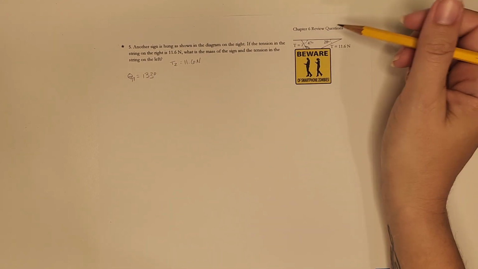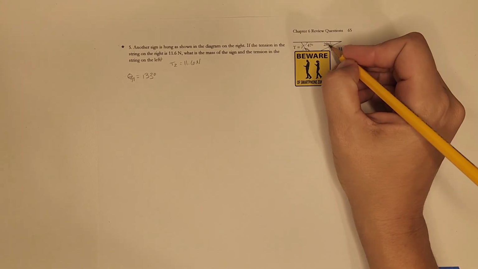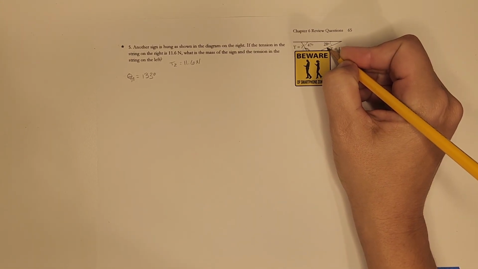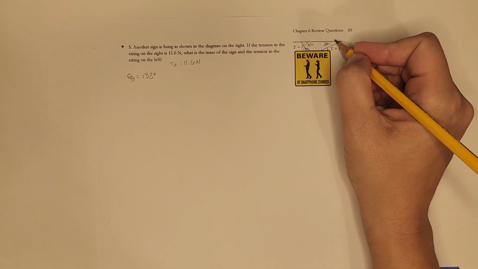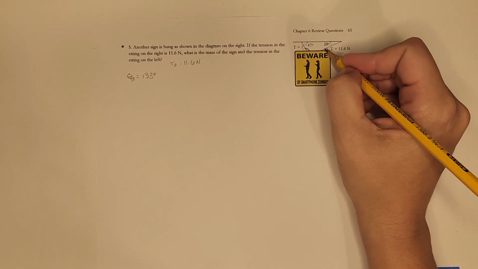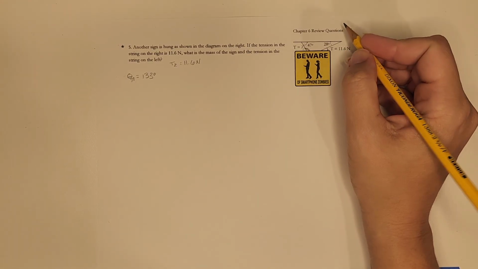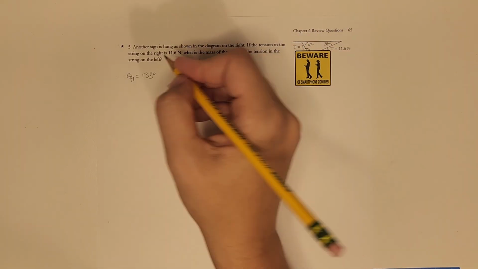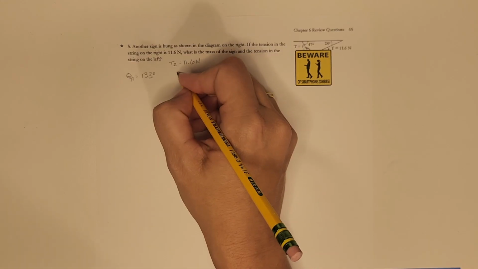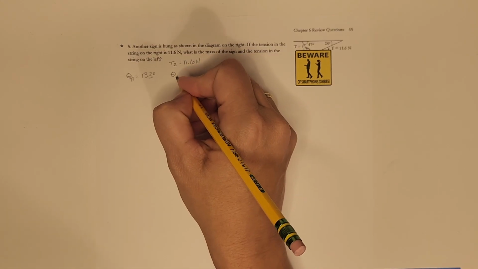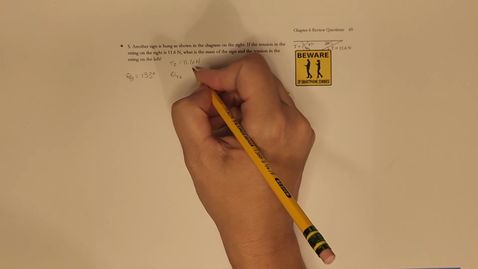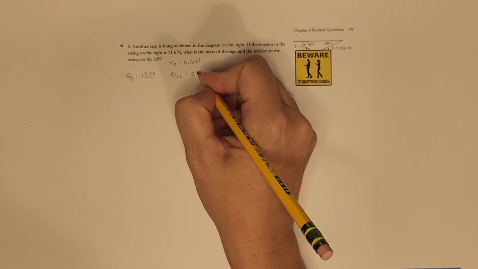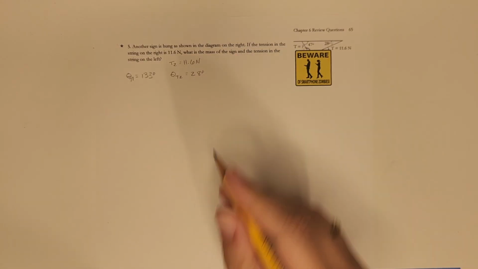Okay, for our T2 angle, this is the angle that we want, and again we're going to use that rule about a transversal cutting through parallel lines, and these are both the interior angle, and so our angle for T2 is going to equal 28 degrees.